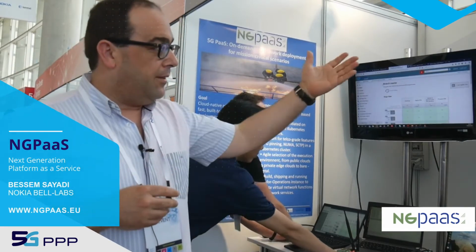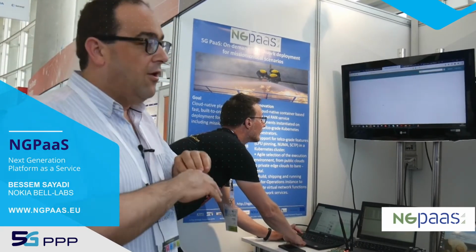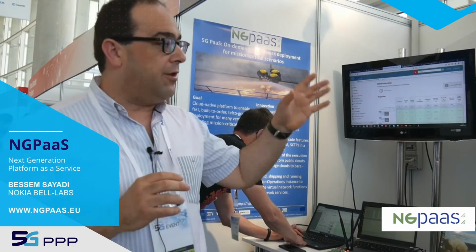The first one is this workflow, since everything you are seeing here is managed using the same workflow for designing, deploying, and optimizing. The same workflow for the services, for the platform, and for the infrastructure. So everything is software.